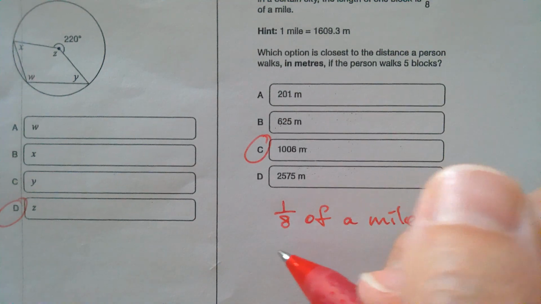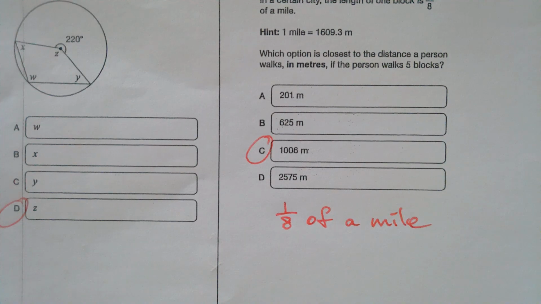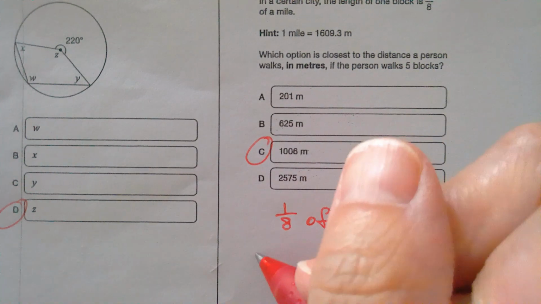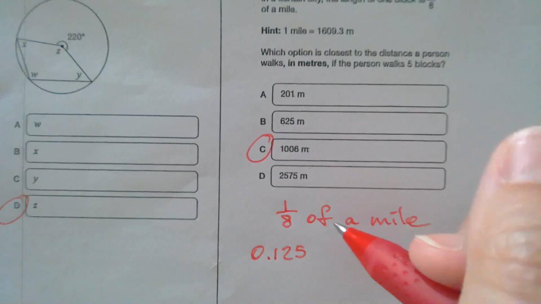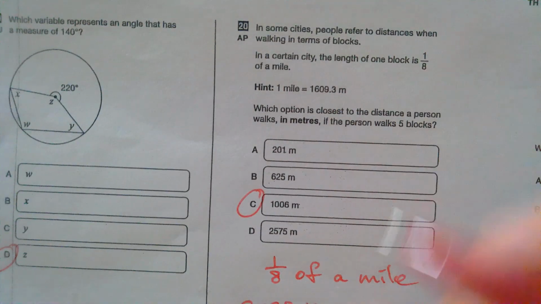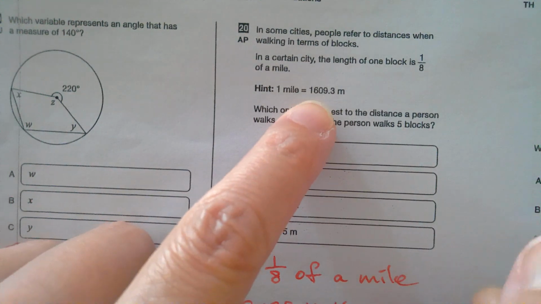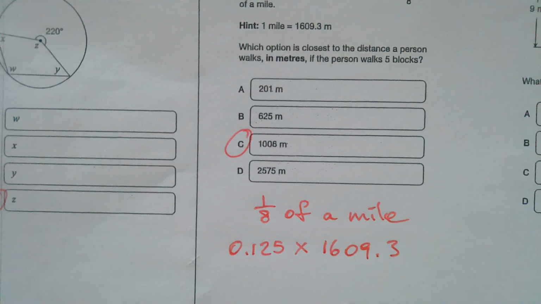So 1/8, if you divide it on your calculator, 1 divided by 8, 0.125. What does "of" mean again? Times. Yes. And then a mile is 1,609.3. Right. So that's what you have to do.